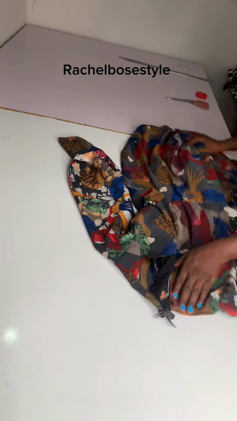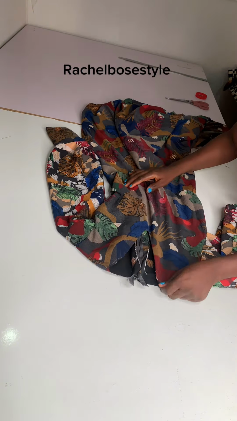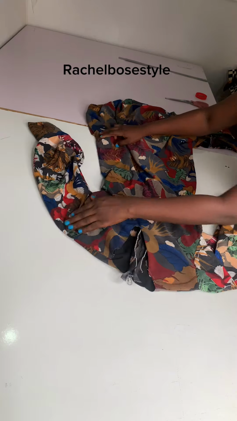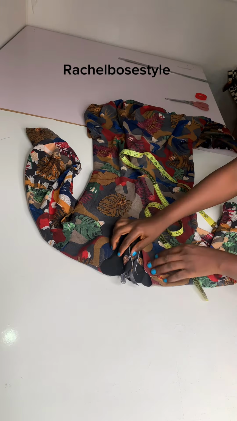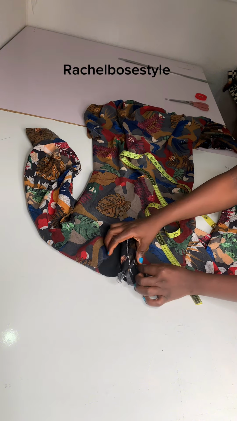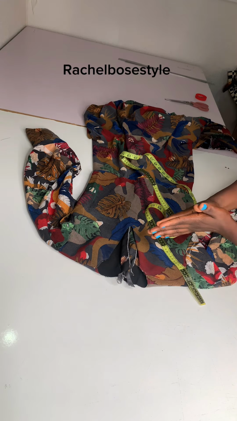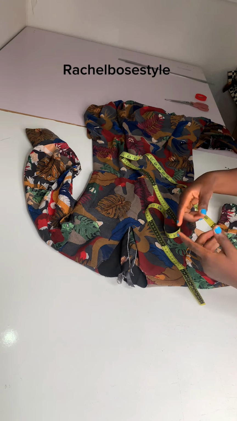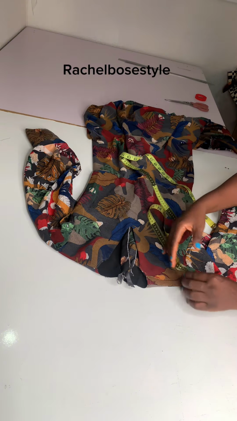Now for the neck part, which is very important. For the neck part, you measure what you have. Remember what we removed from this space: 1.5 inches, in total 3 inches if you remember, plus half-inch allowance for sewing.